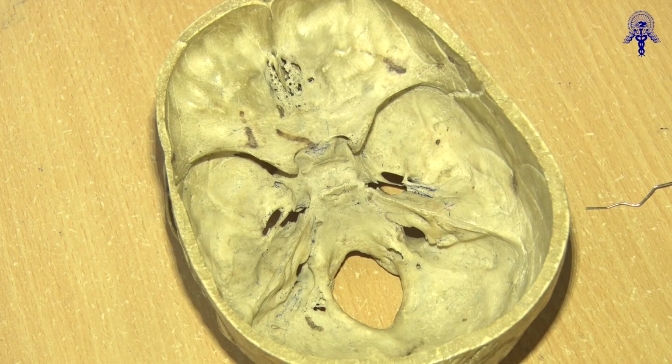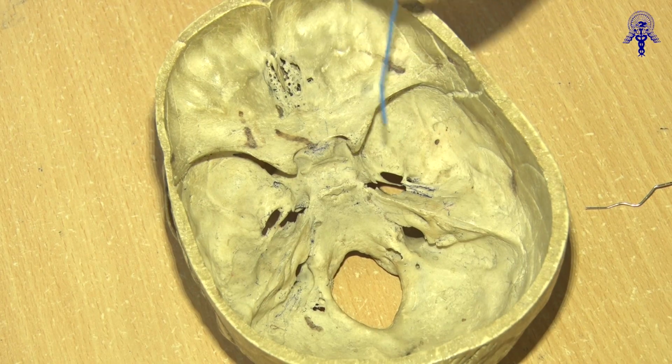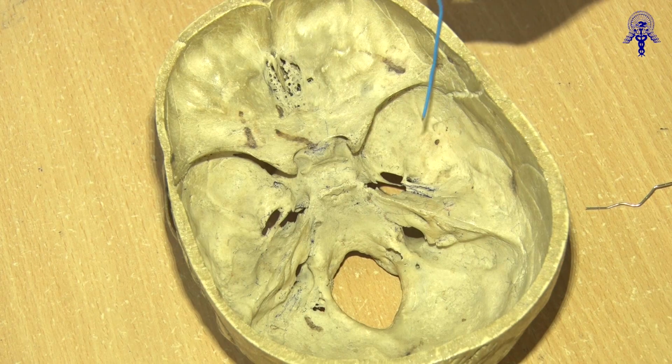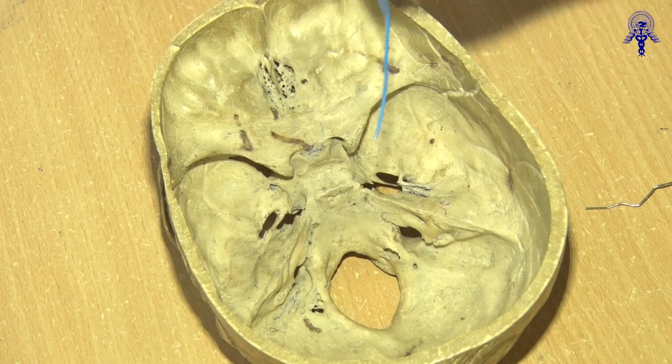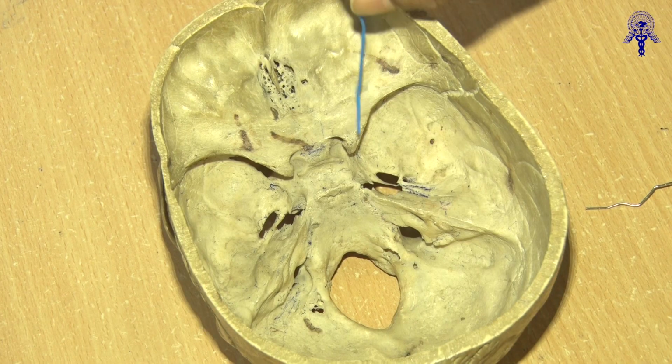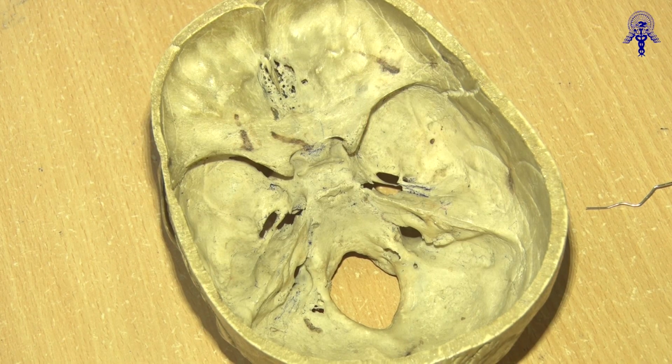Similarly, there is sometimes an opening medial to the foramen ovale, known as the emissary sphenoidal foramen of Vesalius, through which passes an emissary vein connecting the cavernous sinus with the pterygoid venous plexus. But in this particular specimen, these two openings are not present. They may be present in others.